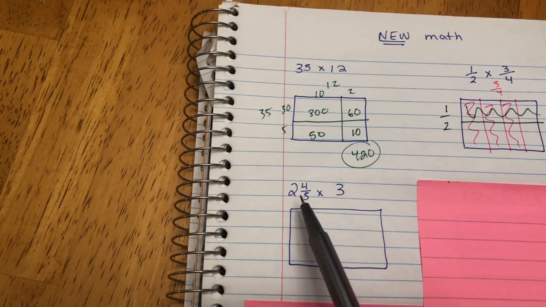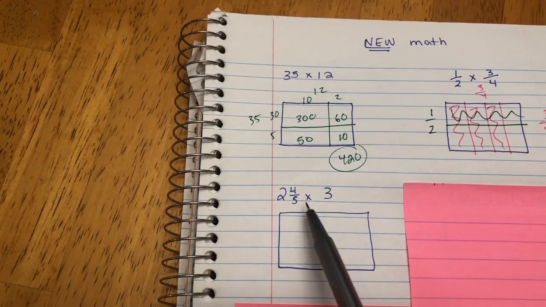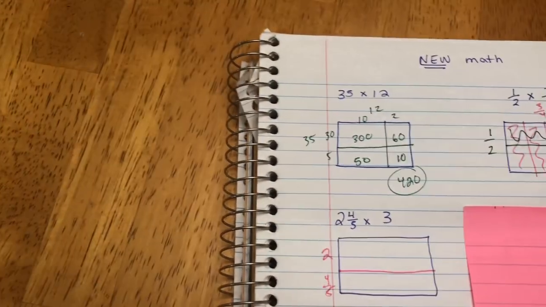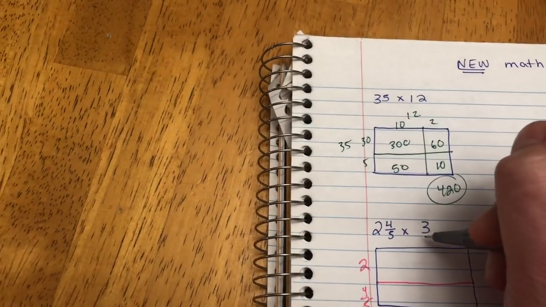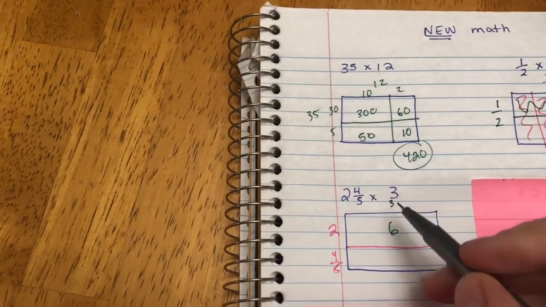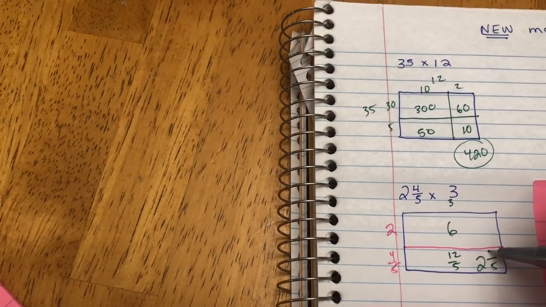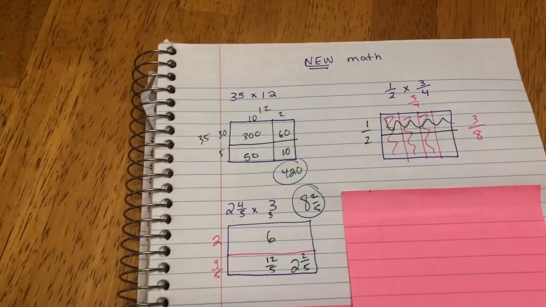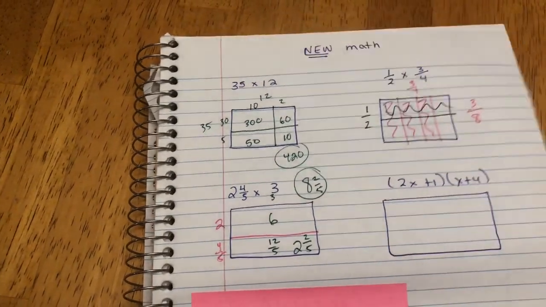Well, now I have to multiply a mixed number by a whole number, but it's multiplication, so I can use area model. So let's say this side is 2 4/5, and this side is 3. 2 groups of 3 is 6. 3 groups of 4/5 is 12/5. 5 goes into 12 2 times, with a remainder of 2. 6 plus 2 is 8 2/5. So I'm liking this new math.